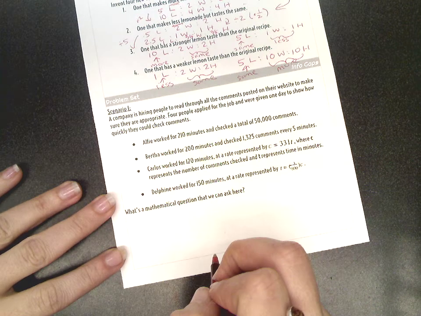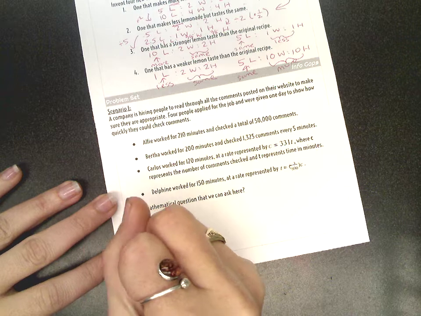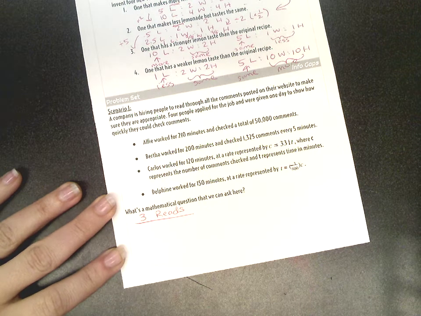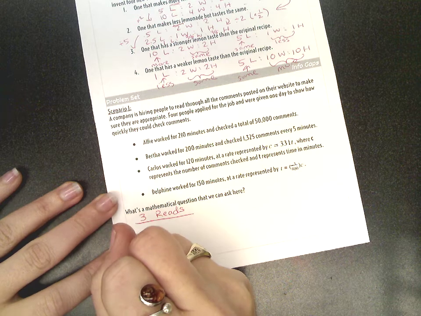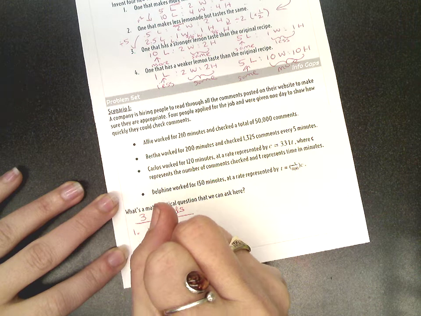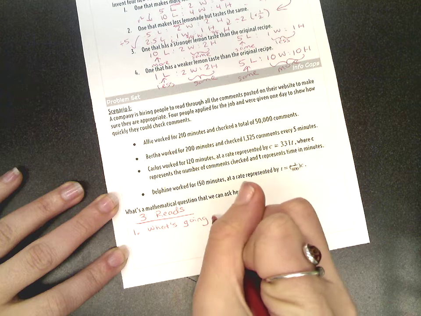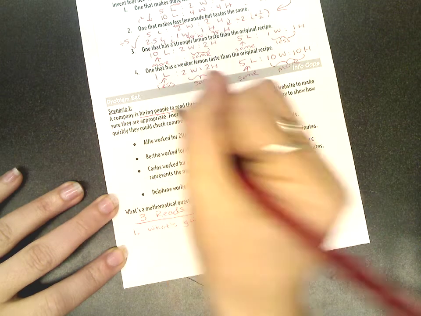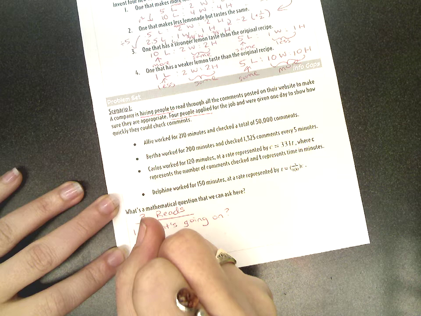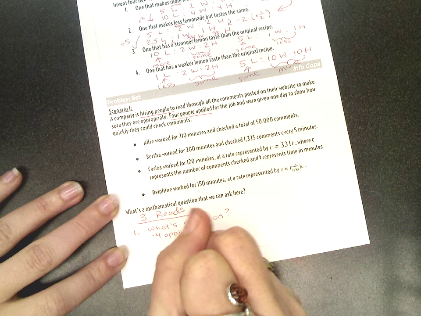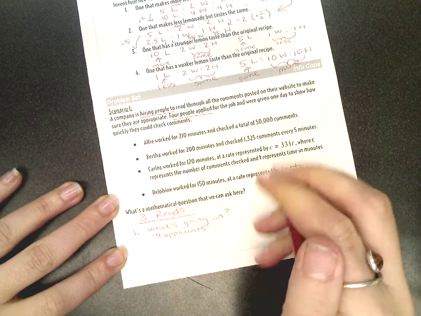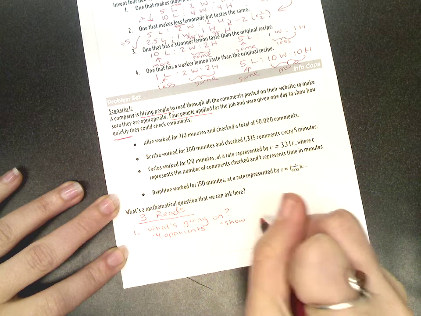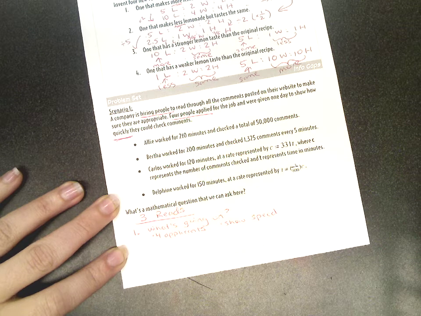I ran us through a 3 reads strategy. When you do 3 reads, you're looking at all the information you have and parsing through it. So on the first read, you want to know what's going on. And students variously noticed that we are hiring people. There are 4 people, 4 applicants. And they need to show how quickly. So they're showing their speed at reading comments.